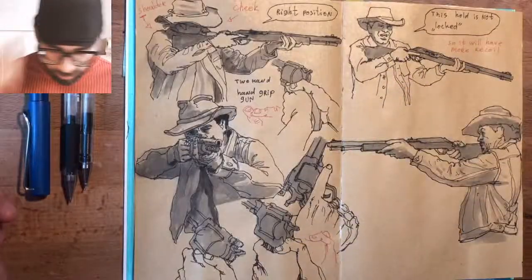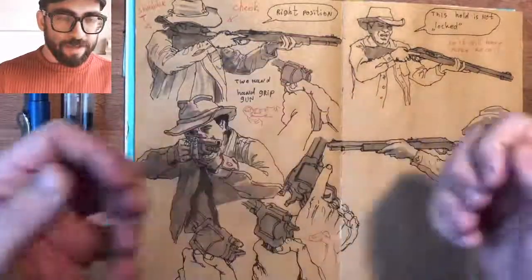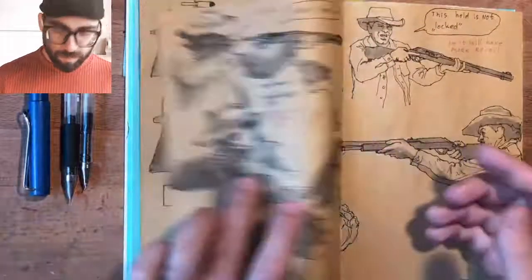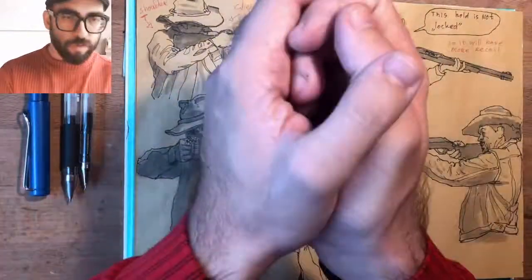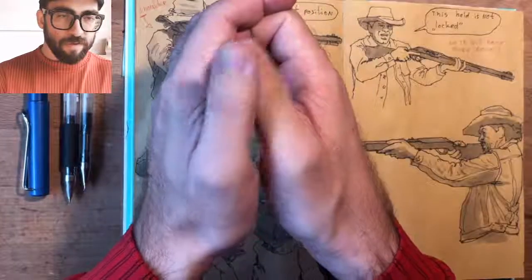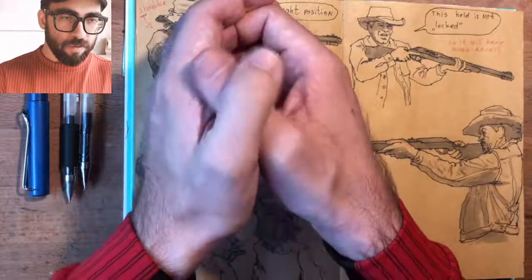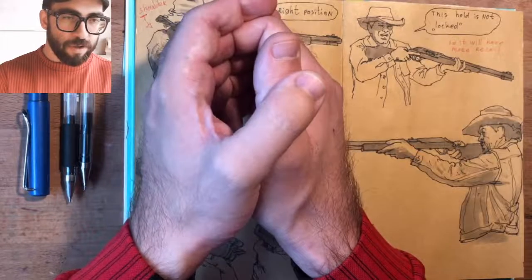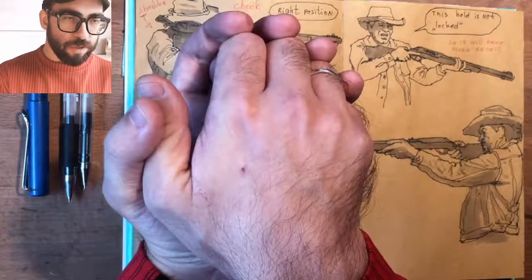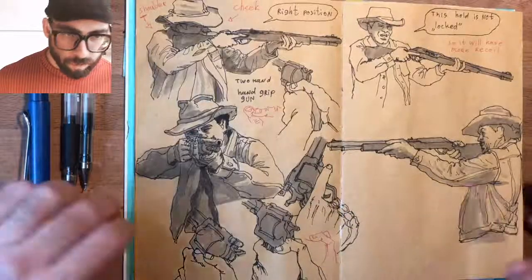Also here I found a tutorial on YouTube where a man was explaining what types of gun handling there are. If it's a revolver, you can grip it with one hand, like here, and you can also use two hands. And here there can be two types of crossing fingers. You can cross your thumbs like this, or you can make it like this. These details are important to have in mind when drawing, so I made these notes for myself.